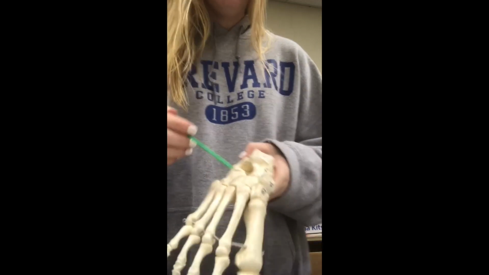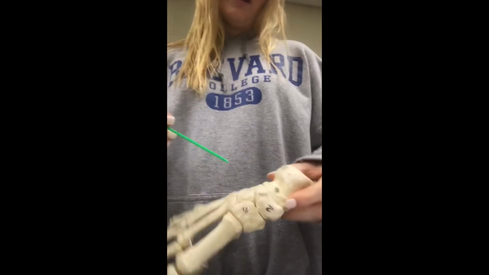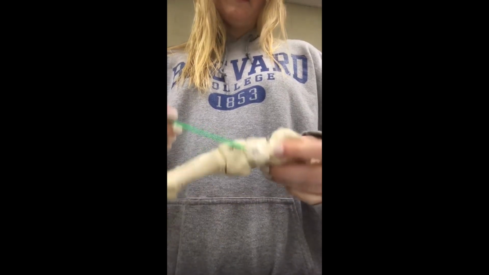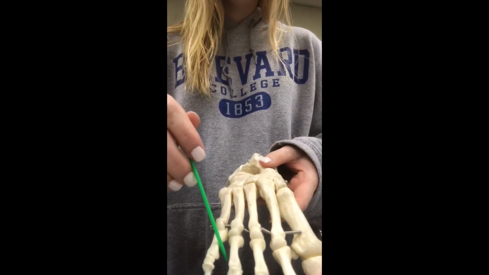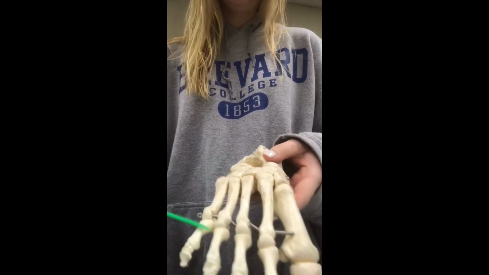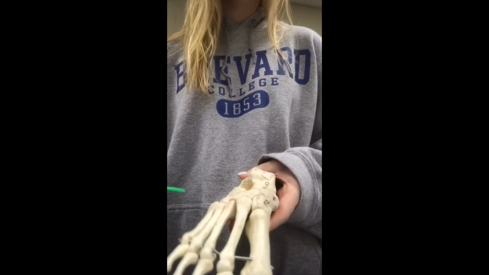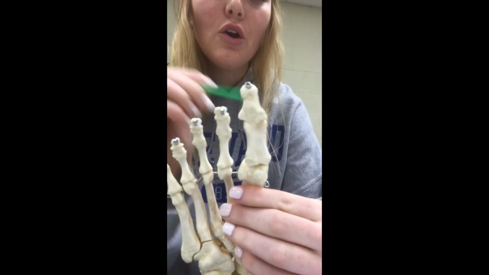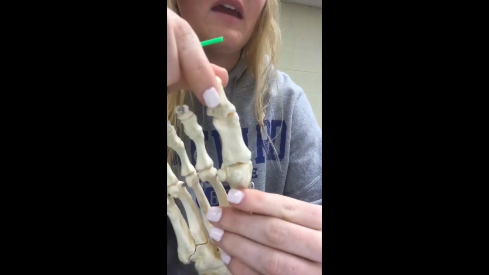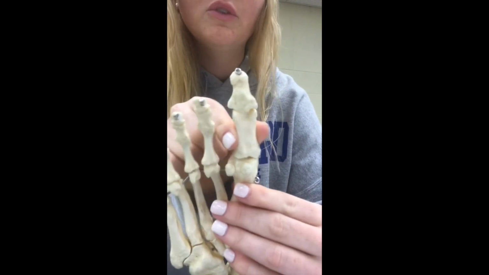and then the transverse arch goes like this, the lateral longitudinal arch goes like this, and the medial longitudinal arch goes like this. Also, this toe only has a distal and proximal phalanx.